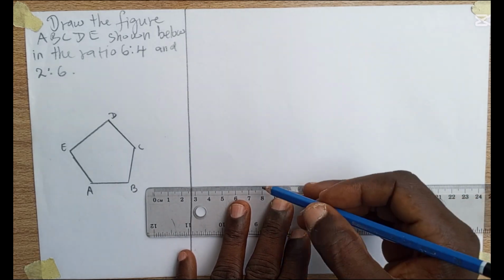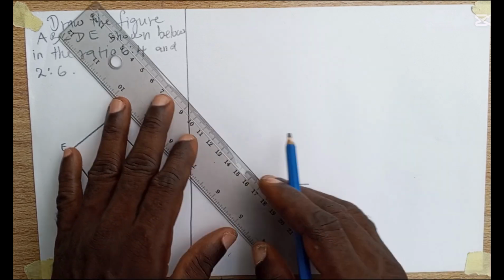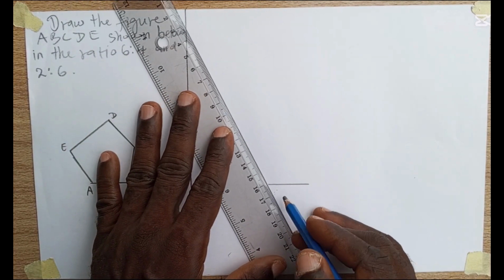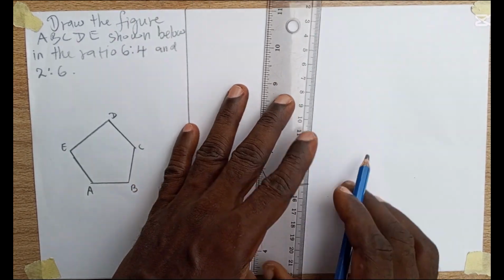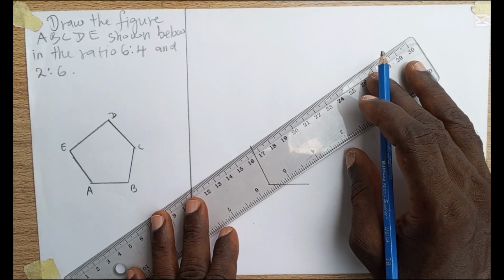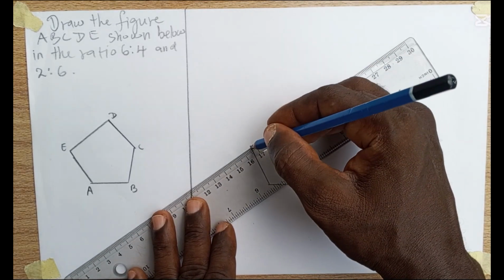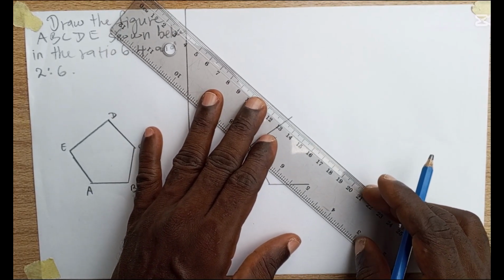So let us try to do what they've done here. We draw the figure. I think this figure looks much like a pentagon, if I'm not wrong. Looks much like a pentagon, but whether it's regular, I don't know. But let's try to just mimic them. And there we go.